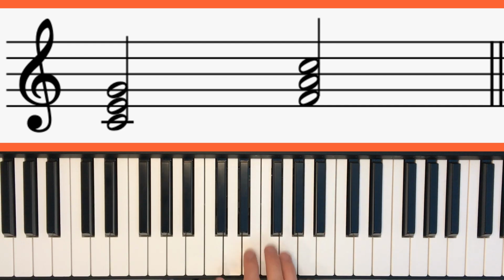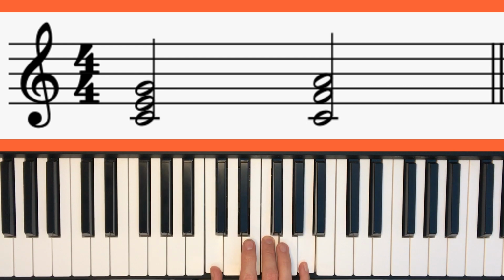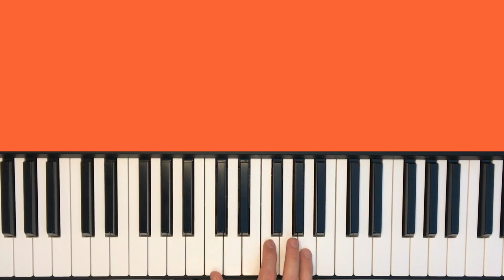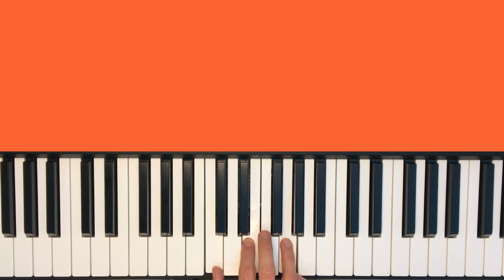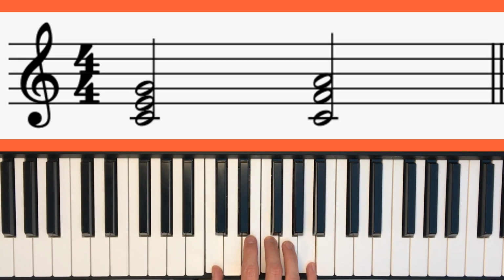So what I might want to do instead, if I'm starting off with C in root position, I might go like this. This is F major in second inversion. Root position, first inversion, second inversion. And as you can see, there's very, very little movement between the notes and between the fingers. There's much less work that the hand has to do to switch between those two chords.